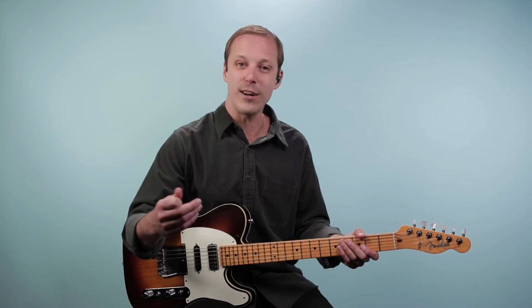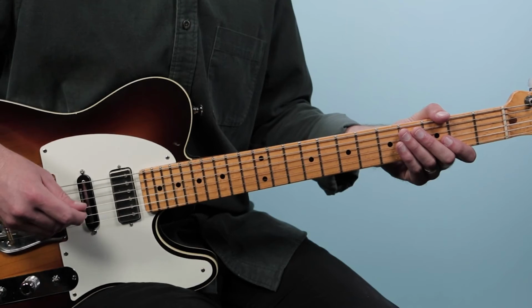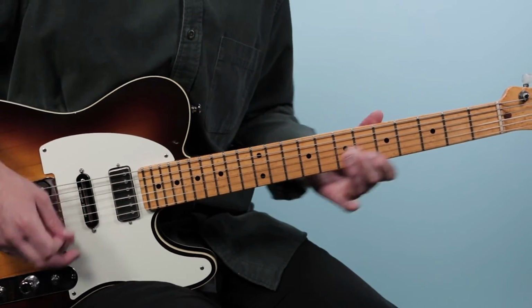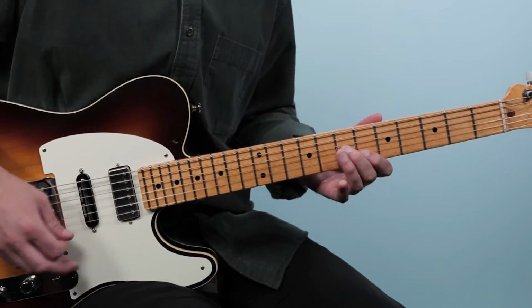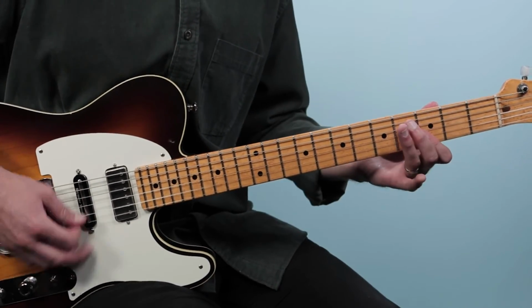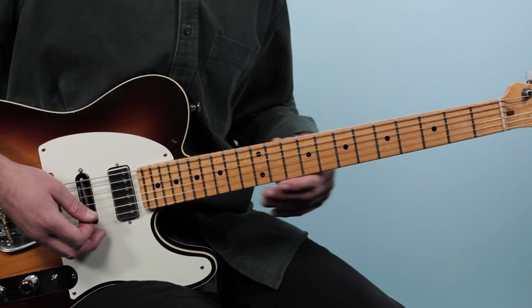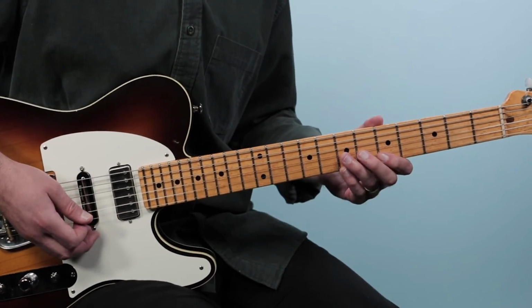All right, let's try it just a little faster now, and I'm going to bring in that secondary rhythm part, or the first part that we learned, so you can hear both parts together. Get set, I'll count you in. 1, 2, 3, 4. To the higher part. Back down.